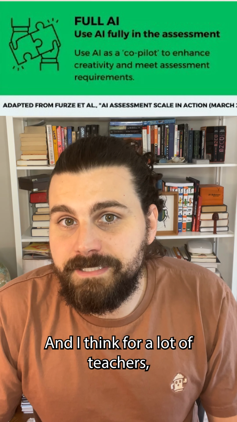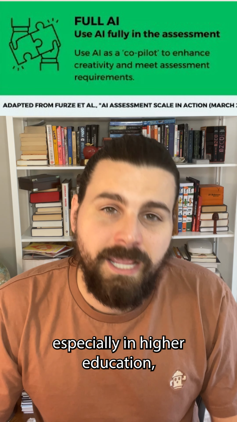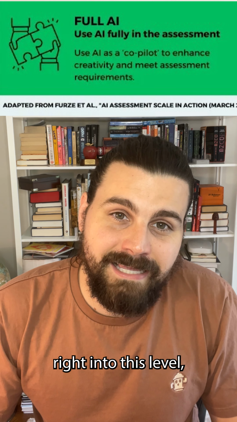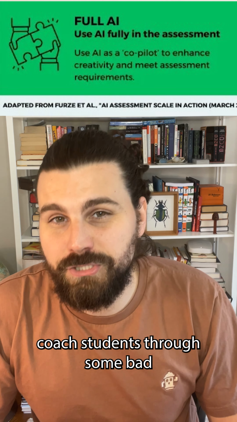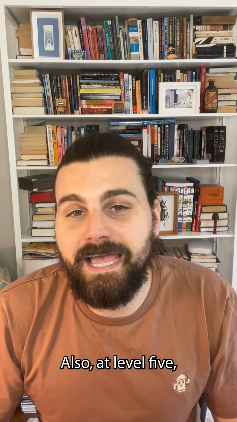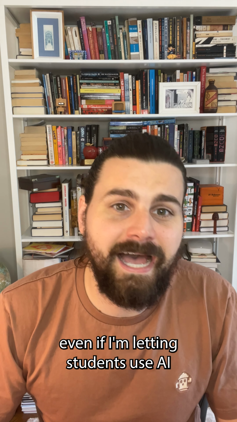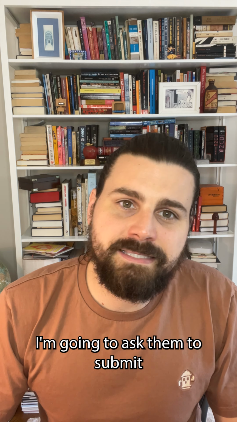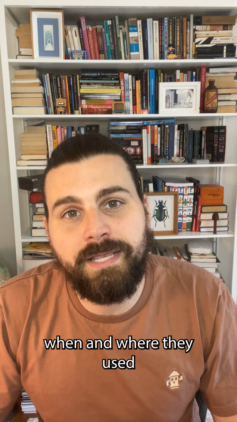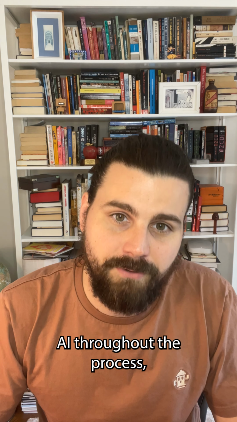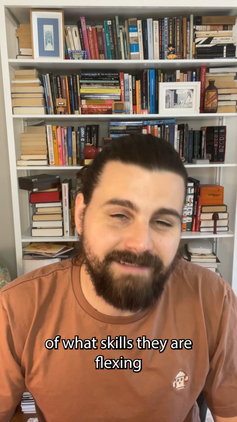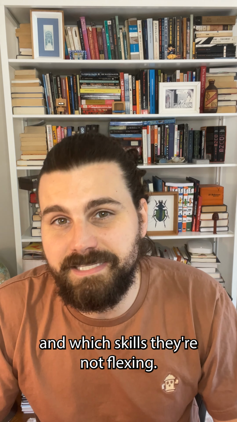And I think for a lot of teachers, especially in higher education, this should be the goal. However, if you dive right into this level, expect to have to coach students through some bad AI outputs. Also, at level 5, even if I'm letting students use AI however they want, I'm going to ask them to submit some kind of process reflection to explain to me when and where they used AI throughout the process so that I'm more well informed of what skills they are flexing and which skills they're not flexing.